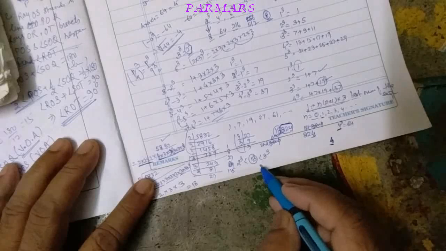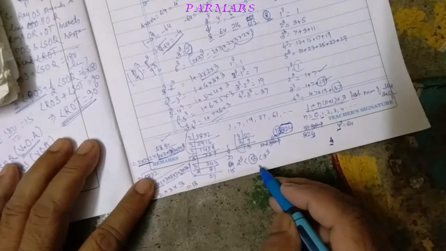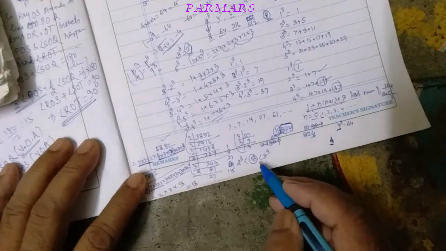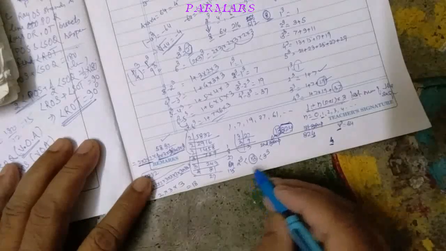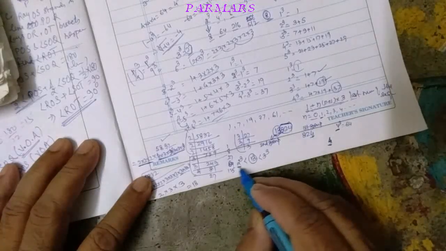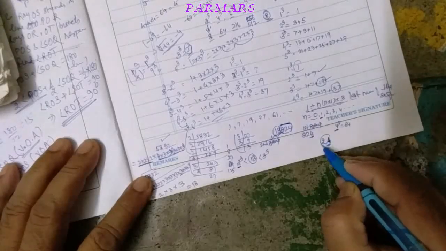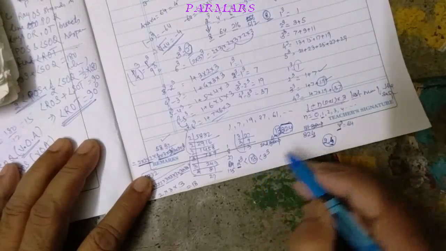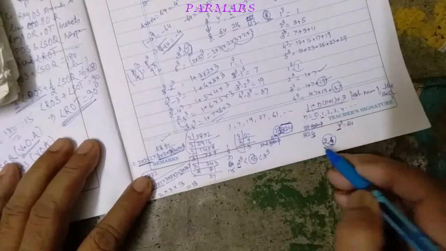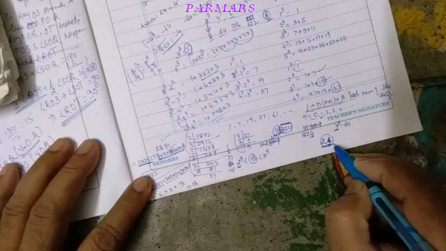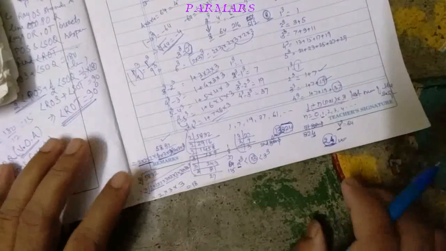It lies between 2 cube and 3 cube. Is it clear? So the answer, what you have to take, the smallest cube, that is 2 cube. You should write down 2 here. You will find the cube root of 13824 is 24. This is the estimated.